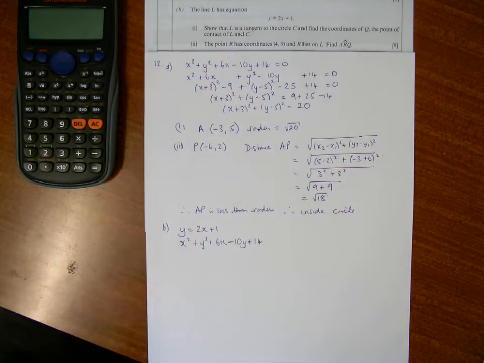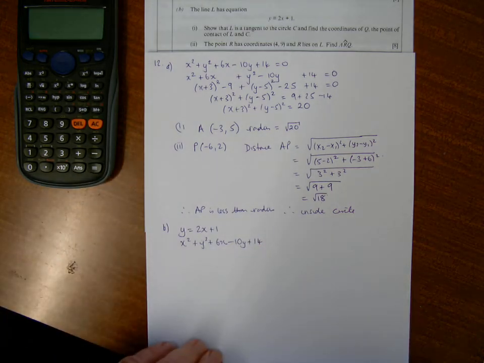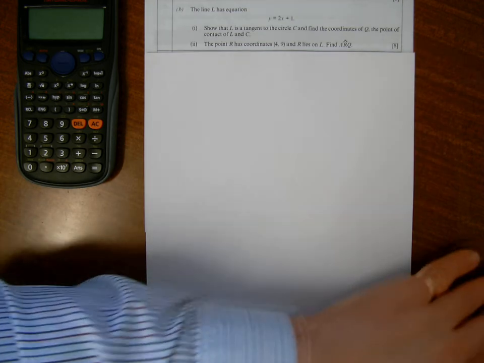There are three possibilities with a line and a circle.